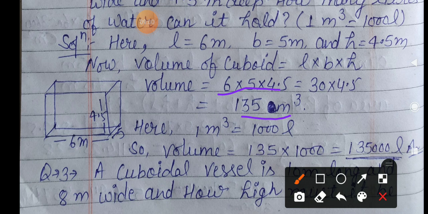Then you have to convert this volume into liters. So this is the formula you use: 1 meter cube is equal to 1000 liter, and you convert this meter cube into liters by multiplying by 1000, so this value is converted into 135000 liter. So this is the total water that is filled in that cuboid shaped tank. With the help of the question we have to find out these things.